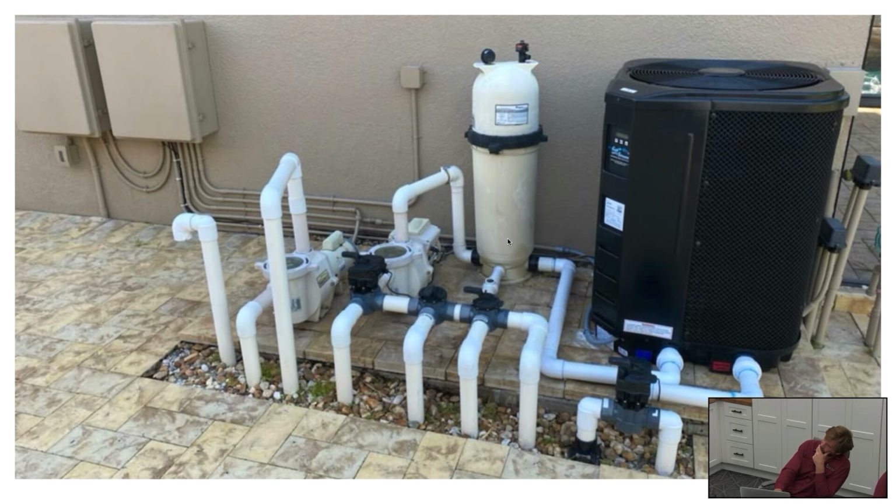So this is what you're actually going to be looking at in real life. And you can see that coming in here, this is our intake from our pool. So these first set of four pipes are responsible for our drains and our skimmer. So we have two drains on the pool, we have our skimmer, and then we have our spa intake.